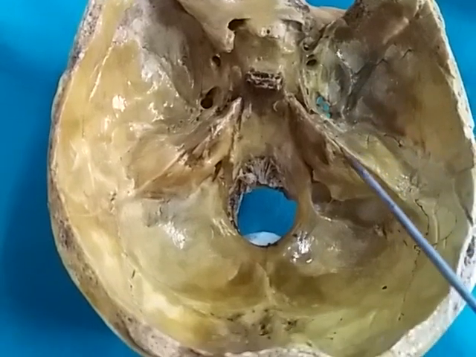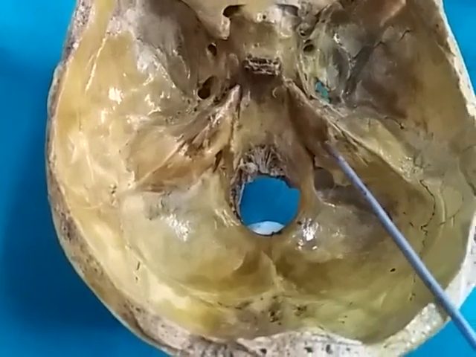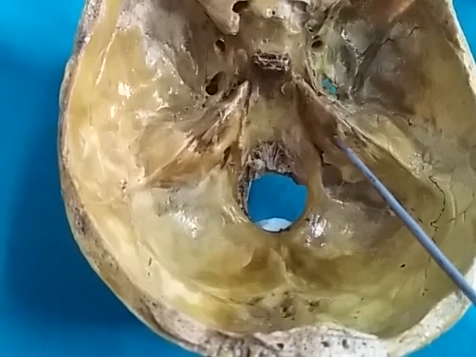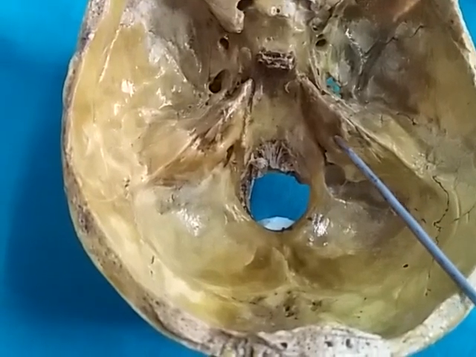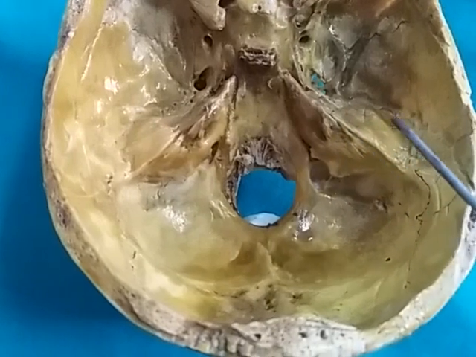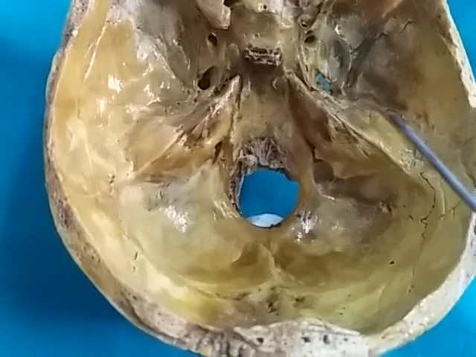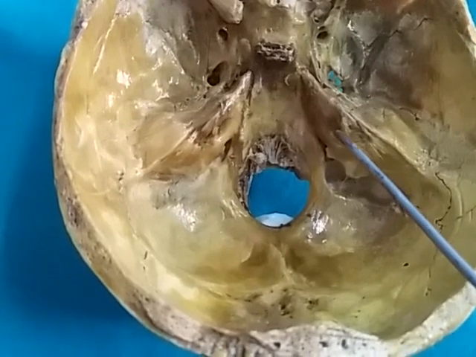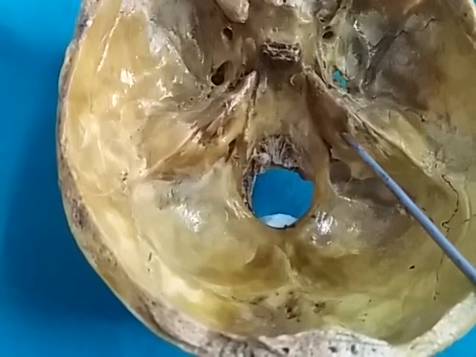Then we come to the seventh cranial nerve, which is the facial nerve, passing through the internal acoustic meatus. Here you can see, and it will exit from the skull through the stylomastoid foramen. And the eighth cranial nerve, the vestibulocochlear nerve, again passes through the internal acoustic meatus.